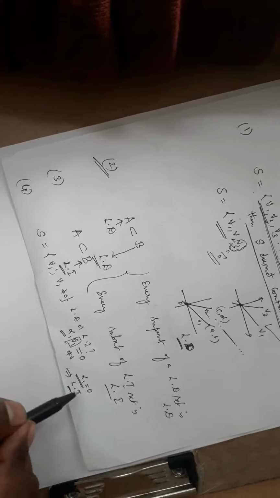I have only one scalar here because I have only one vector. So all the scalars are 0, and that implies it is linearly independent. So a set containing a single non-zero vector is linearly independent, always. Idea is clear.